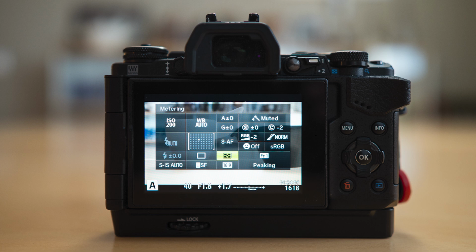But let's start to talk about the metering modes and the exposure compensation. First I want to explain to you what the metering modes are and how the camera actually makes the exposure values. Usually you have 3 different metering modes to choose from.